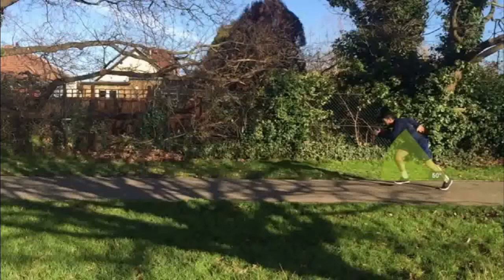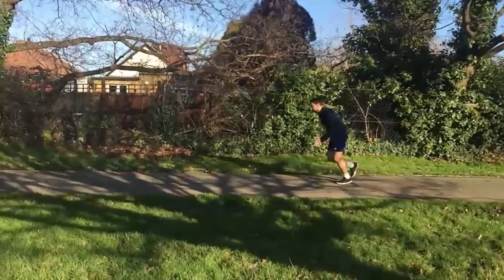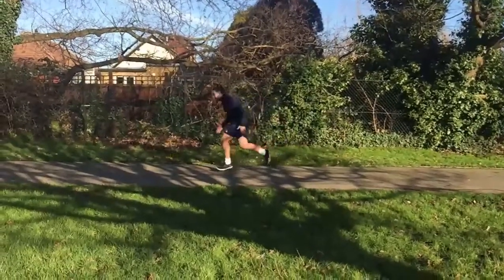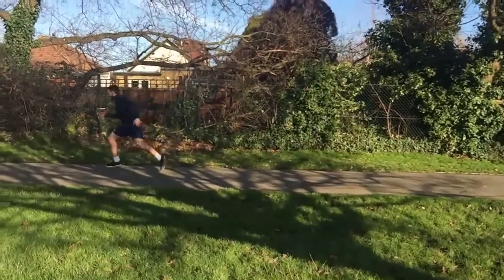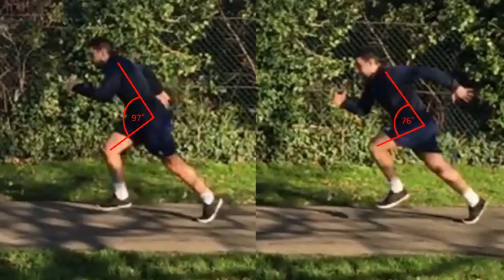We can also see that the stance toe is not touching down behind the center of mass, and thus the subject is not placing himself in the best position to obtain a more favorable horizontal propulsion and forward lean. The still shot on the right of the screen is the second step from the start, whereas the still shot on the left side of the screen is the third step.